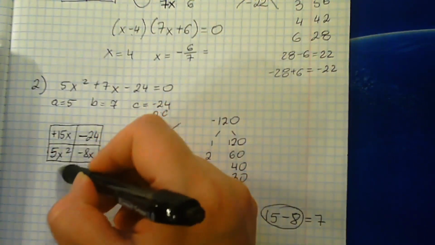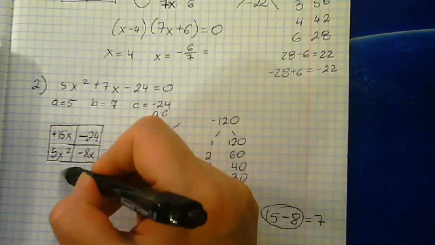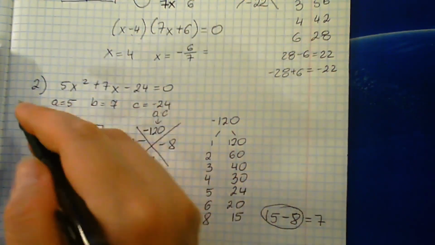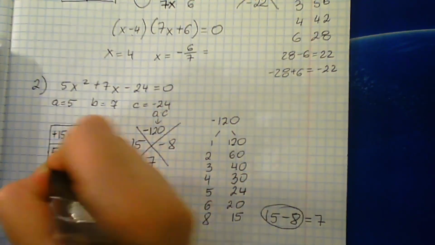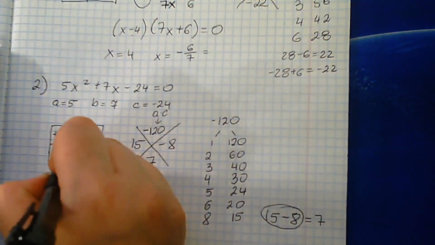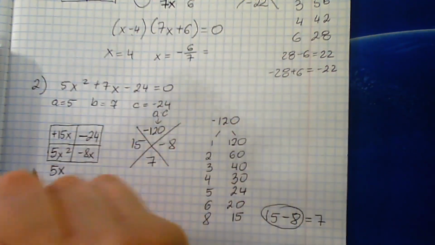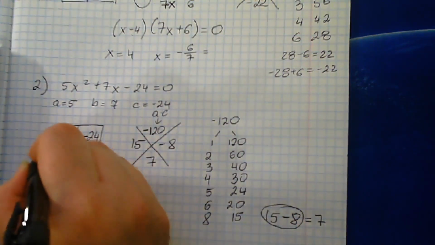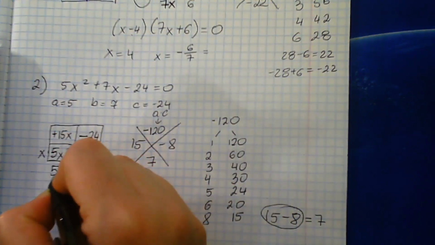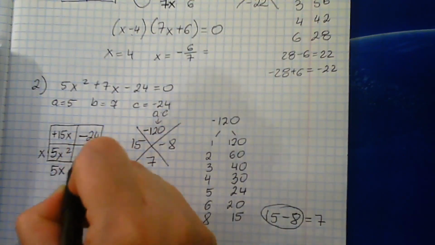Okay, factor out what they share. 15x and 5x. Well, they're both divisible by 5 and they both have x. What else is missing? X, because x times 5x will give me an area of 5x squared.